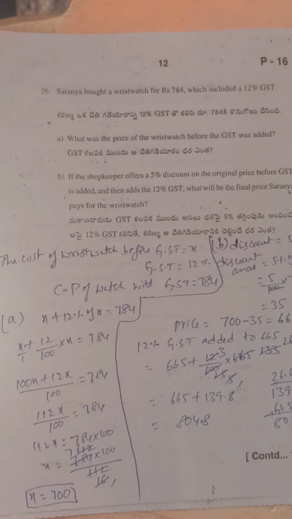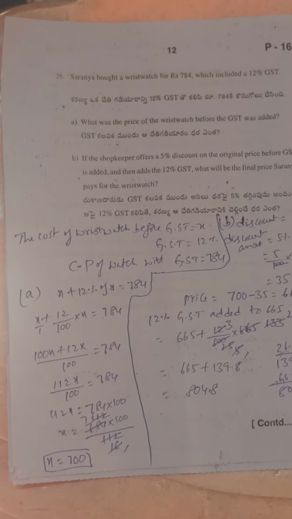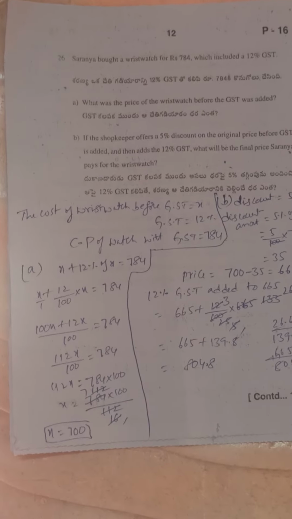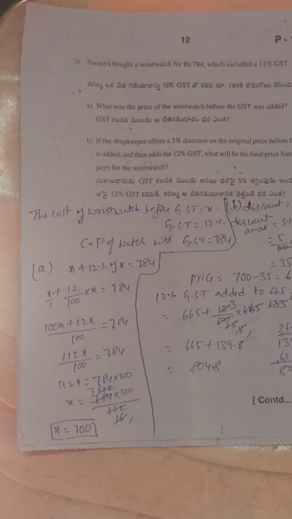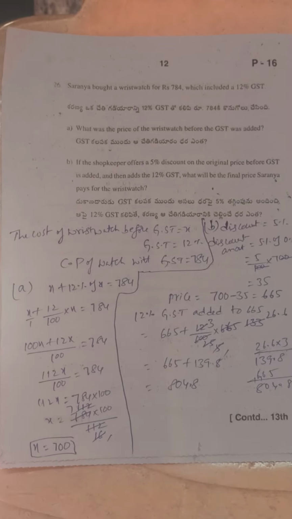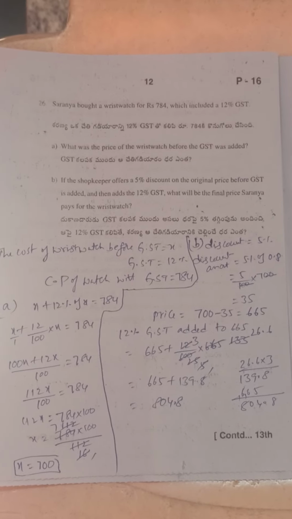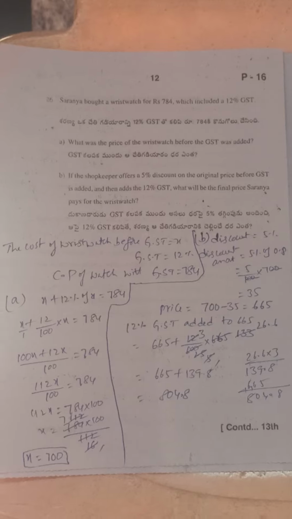Length of the large cube is how much? 6. Next, Saranya bought a wristwatch for 784 which included 12% GST. What was the price of the wristwatch before the GST was added? That is 700. Next, giving a discount of 5% after adding the 12%, what is the cost price? 804.8.